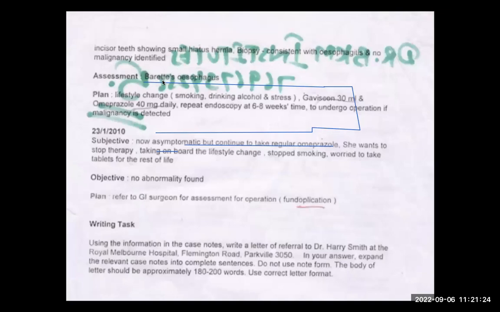So she was assessed with Barrett's esophagus. So we advised her to make lifestyle changes, to take medications, repeat endoscopy, and to undergo operation. Now, this is the most important thing that I want to address. Why is this letter different? Because, you all will understand, this is the most important point. That is why we have considered this difficult letter, and how to deduct the data.